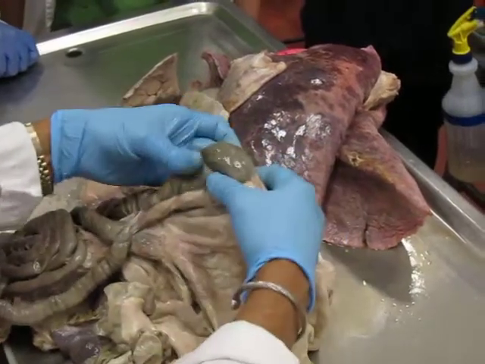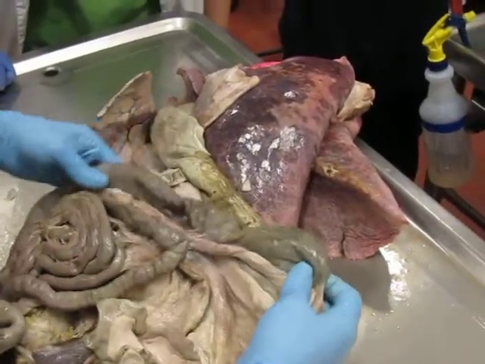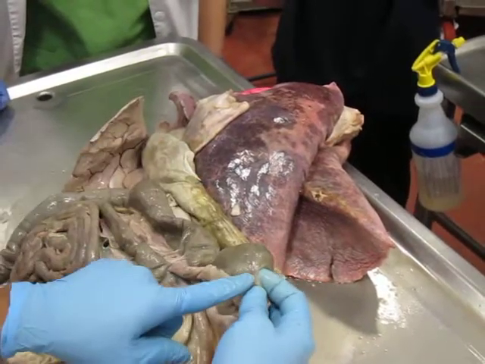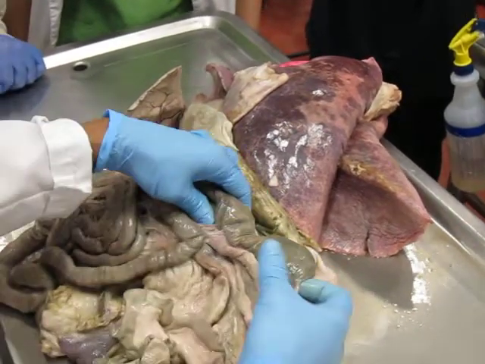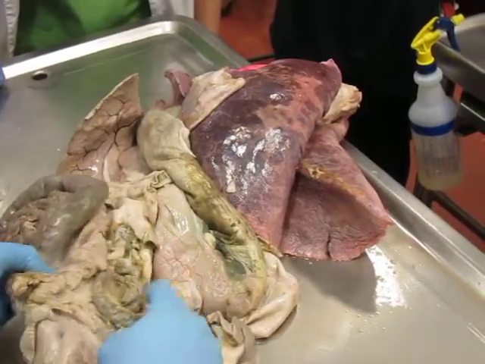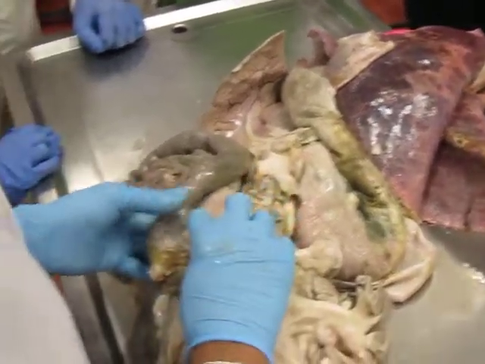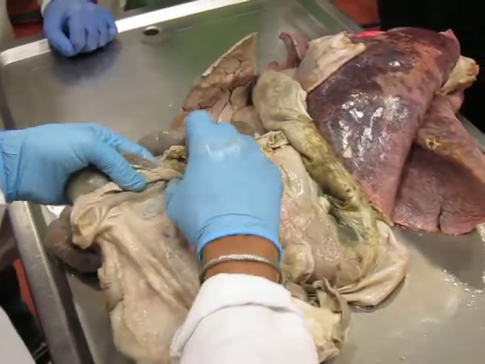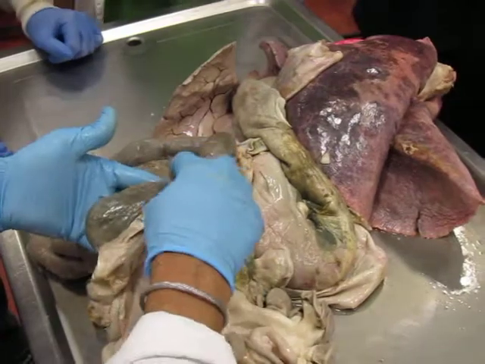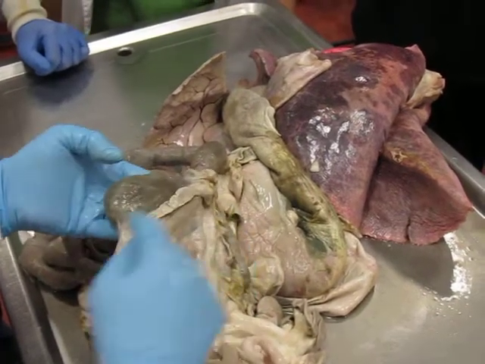This is the cecum. The cecum is like a typical ruminant cecum. It's a blind-end pouch, and this is called the apex of the cecum, and where the ileum is opening, that would be the base of the cecum. So this is the little bit of body and the apex.